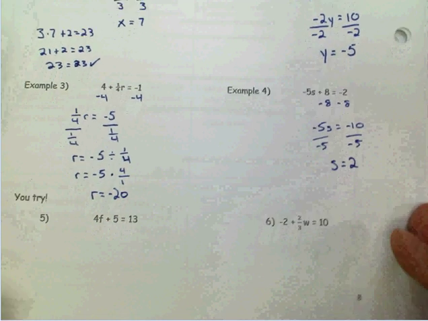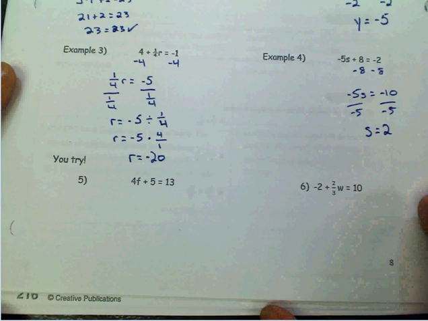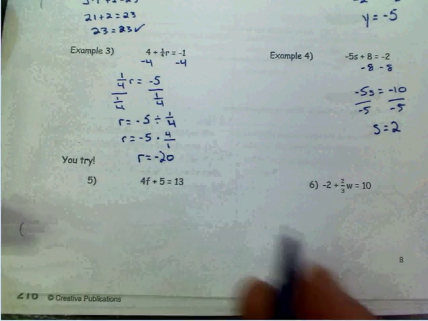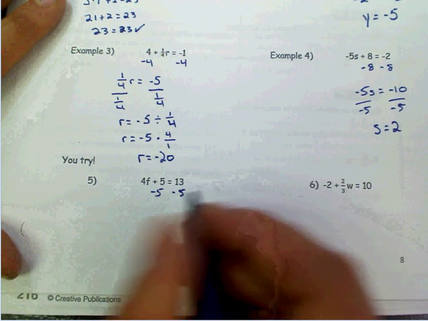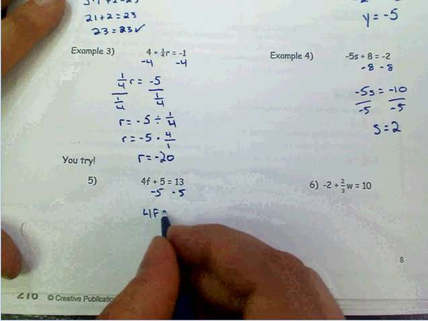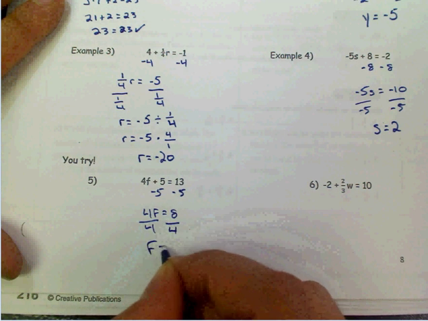Now I want you to pause it right now, go through the 2 you-try problems. You've gone through these 2 you-try problems, so we're going to go through and answer them right now. We're going to subtract 5 from both sides. 4f equals 8, divided by 4, and f equals 2.